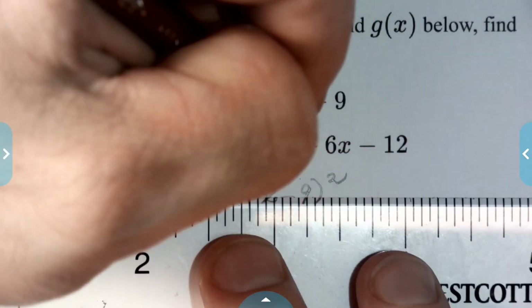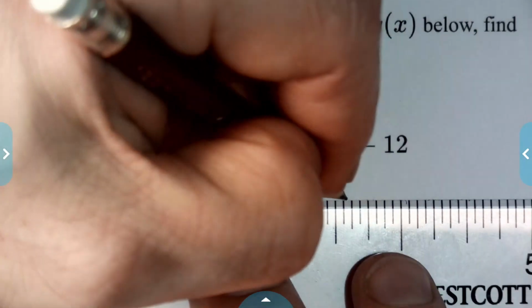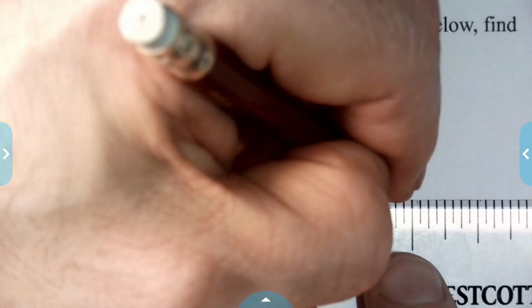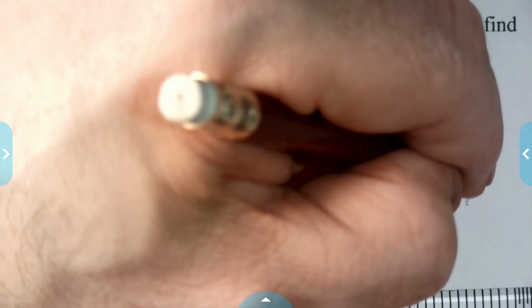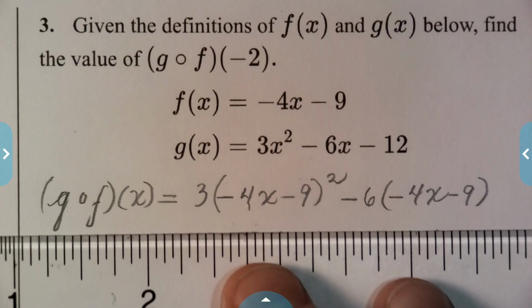And then we have -6, open parentheses, -4x minus 9, and -12.